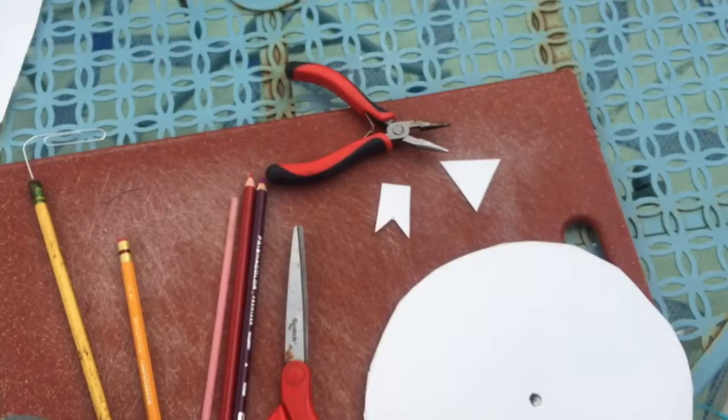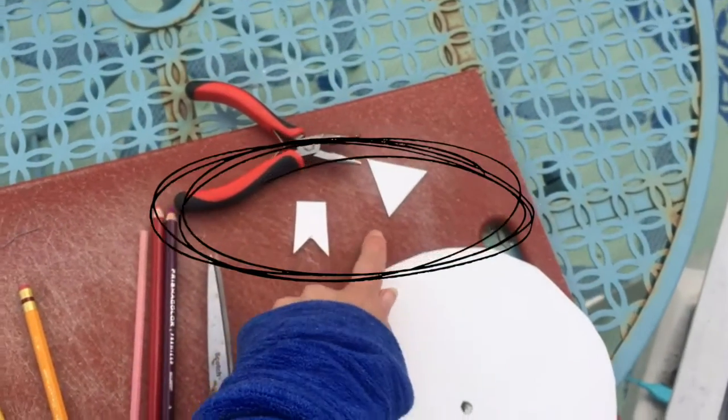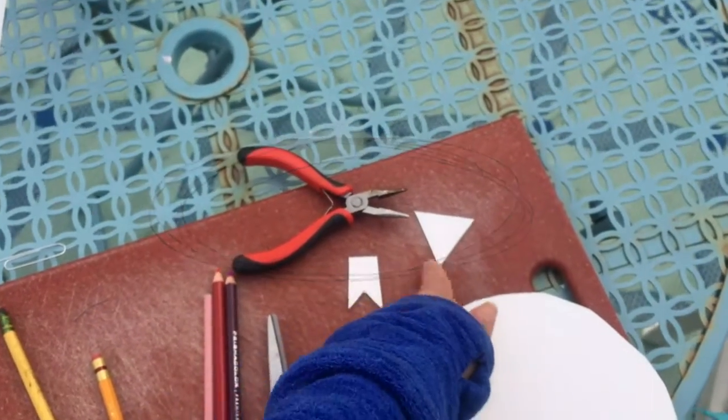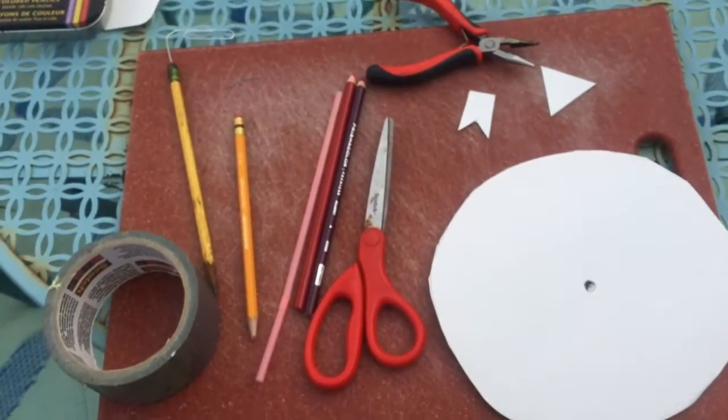And I have a triangle and a flag, and those are going to be used on either side of our arrow for the weather vane.